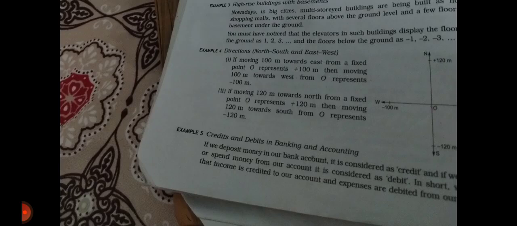2. If moving 120 meters towards north from a fixed point O represents +120 meters, then moving 120 meters towards south from O represents -120 meters.